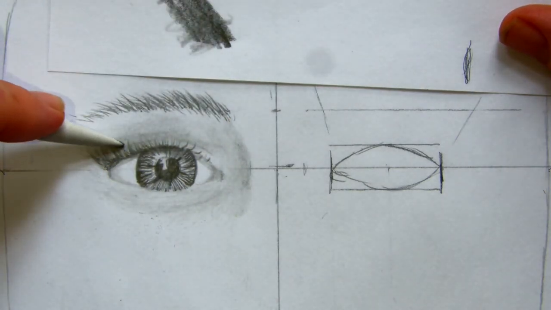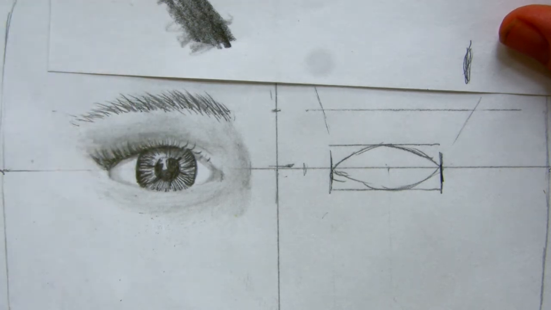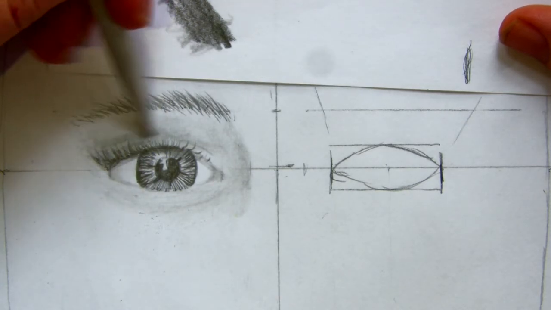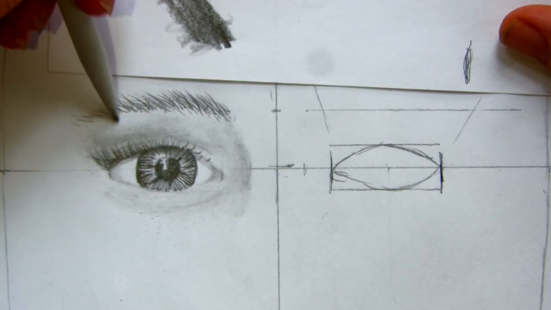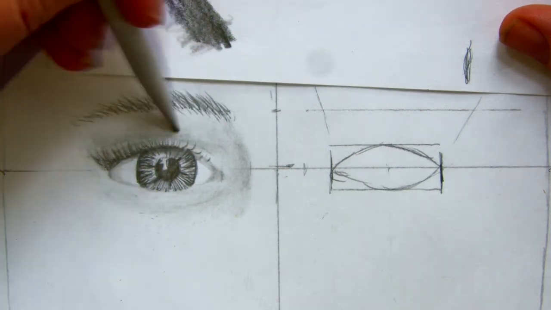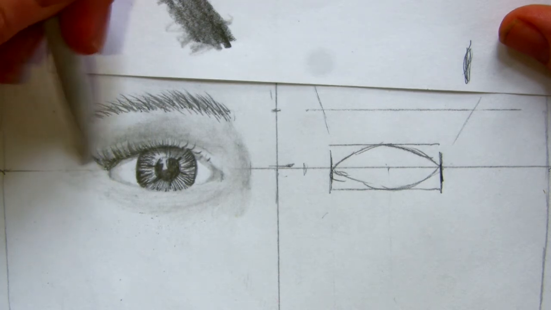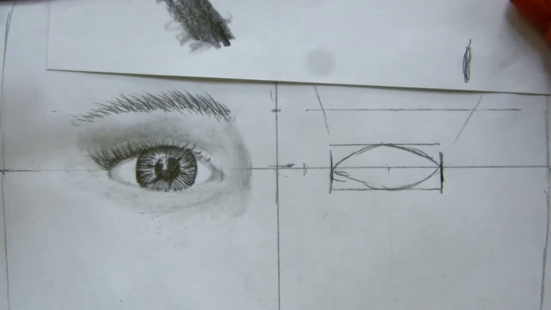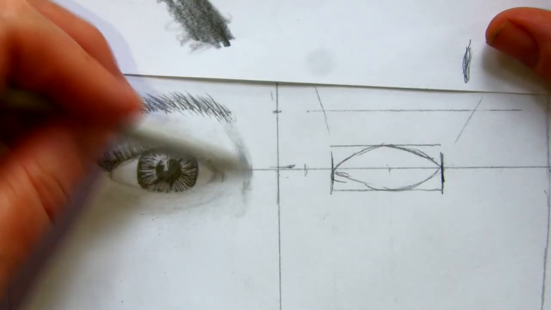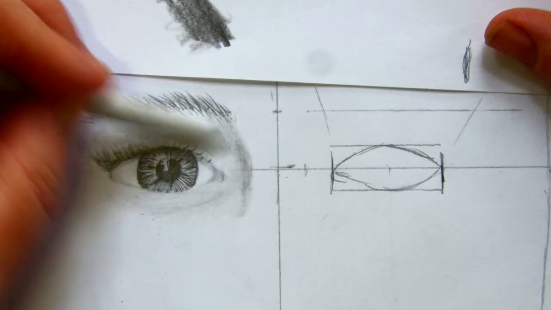So it's darker down here because this is the back of the eyelid back here, and we have to go darker and then slowly get lighter as we come up to this area, and that's going to start sinking the eye back in the page. And we're just going to go a little bit here, and then this part here we really need to go back and get a bit of that shadow.